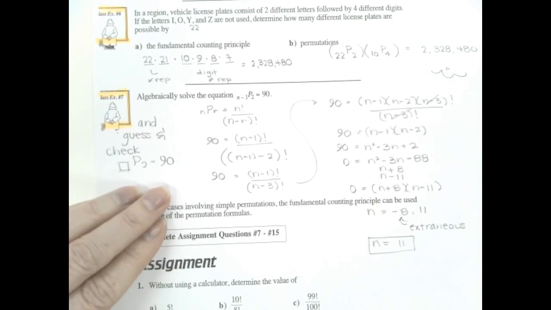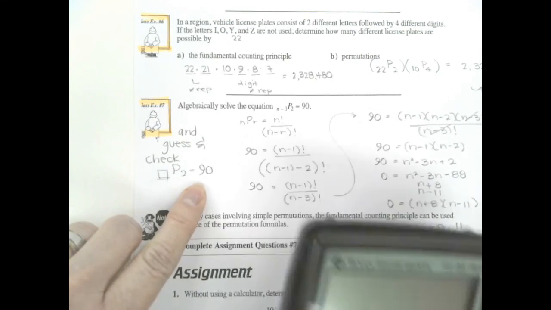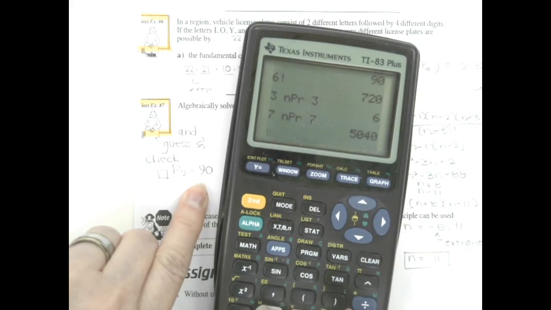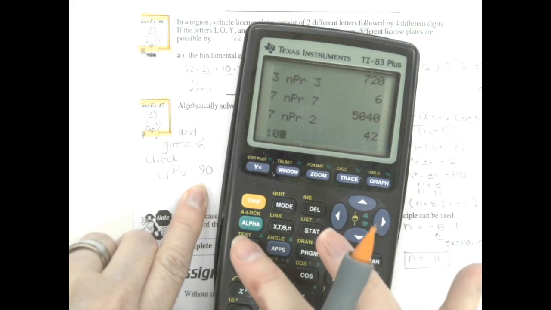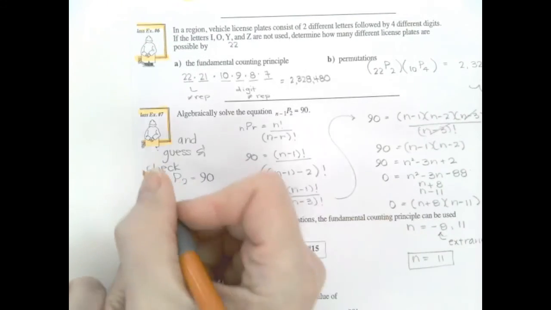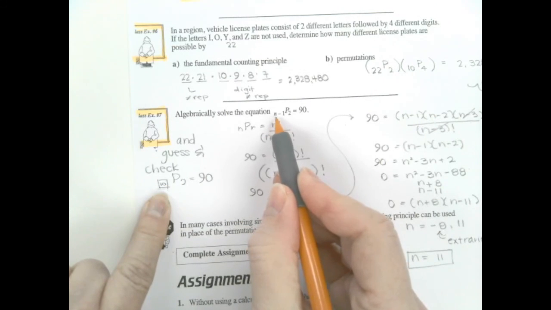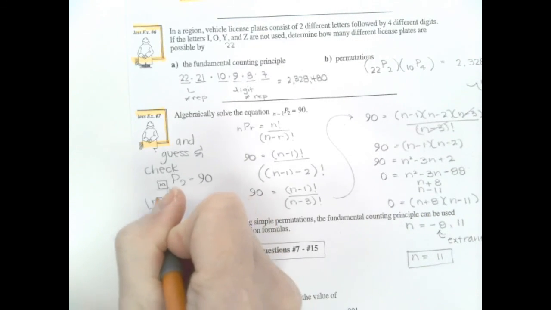So instead, what I would do is I'm going to think, okay, I need something permute 2 that equals 90. So I'm just going to start on my calculator and go, okay, what about if I had 7 permute 2 equals, oh, no, higher than that. How about 10 permute 2 equals 90. Oh, that's it. 10 permute 2 equals 90. And then I look. Well, 10 is supposed to be n minus 1, which means my n better be 11. Much faster.